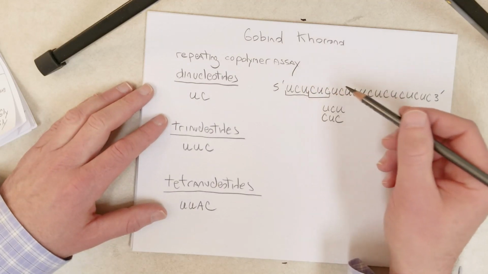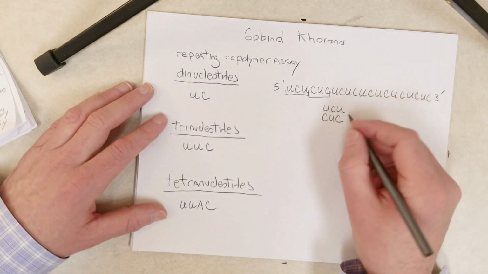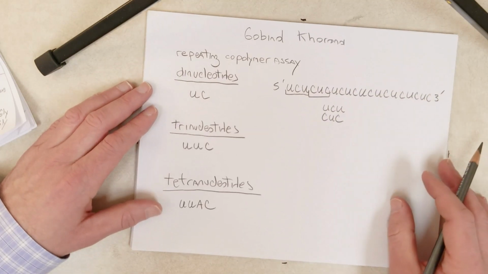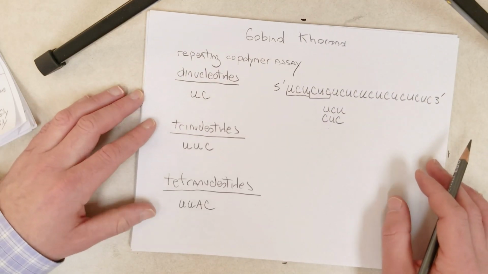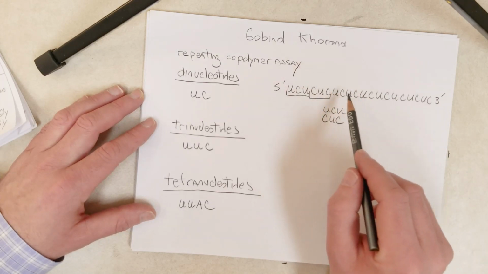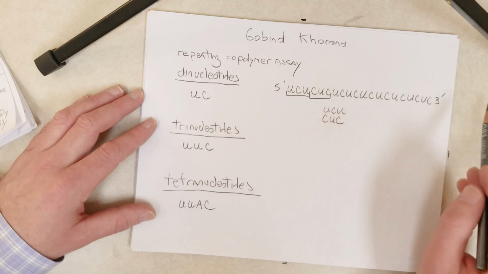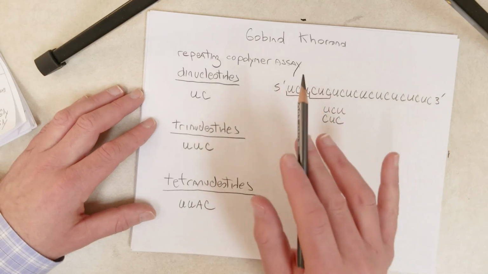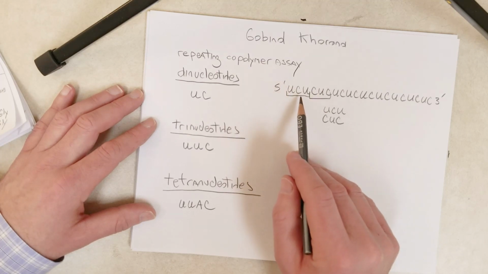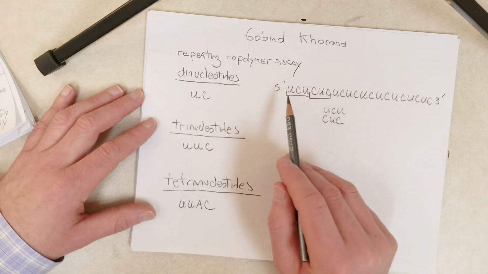So UCU, CUC, UCU, CUC. Okay, so there's only 2 codons present. And one thing to keep in mind, I'll say this now, I might end up saying it again, is that in the cell, ribosomes don't bind to RNA and start translating randomly. They usually bind to the 5' end of the RNA, find the start codon, which we'll talk about in a second, and then start translating.